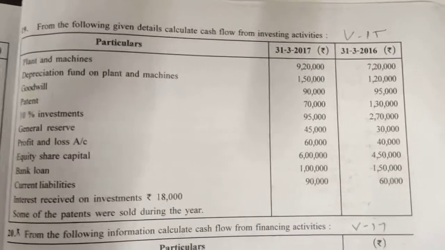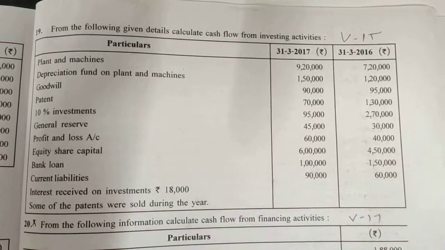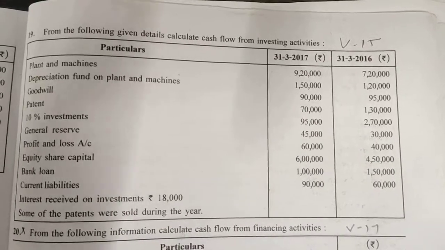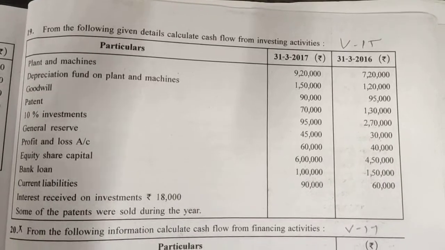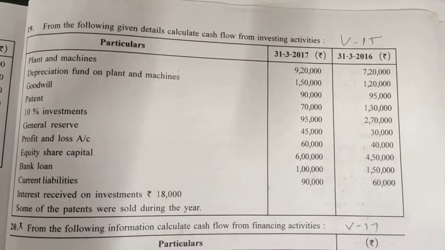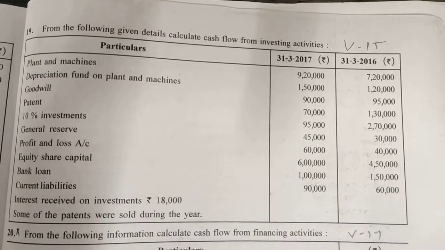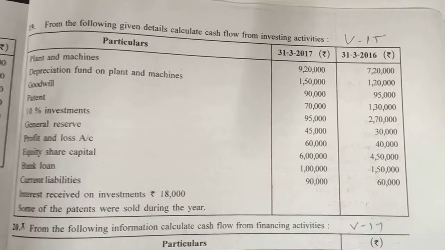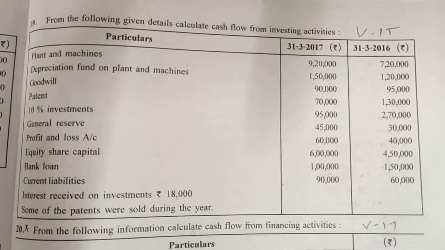One is given their balances on the last day of both the years, last day of previous year and last day of current year, and then depreciation fund is given. So whenever depreciation fund is maintained, that asset is shown in the books at cost price, right? So earlier the cost price was 7,20,000 and now it is 9,20,000. That means there is a purchase of plant and machine by rupees 2 lakh, which is cash outflow from investing activity.